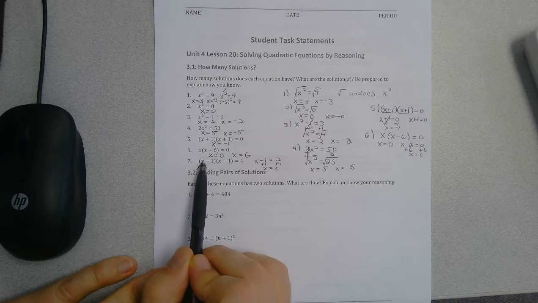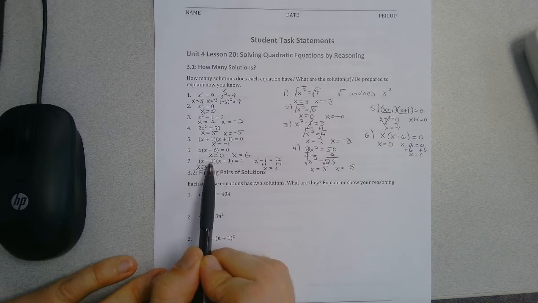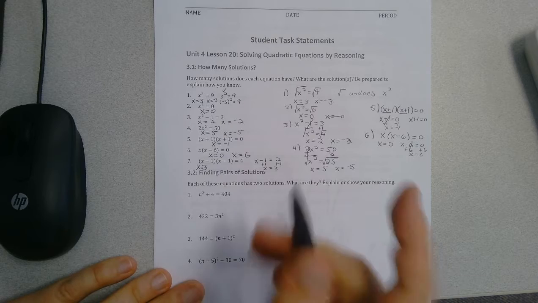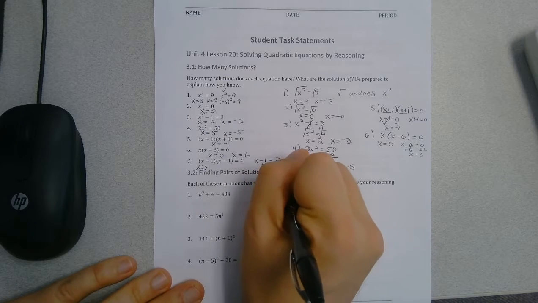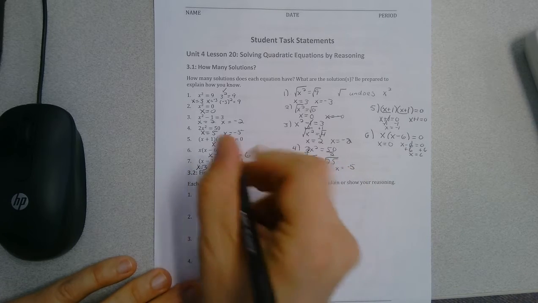I could also have negative 1 because if I did x minus 1 is equal to negative 2, I'm sorry, negative 2 times negative 2 is also positive 4. So if I set x minus 1 equal to negative 2, we could solve and get x equals negative 1.